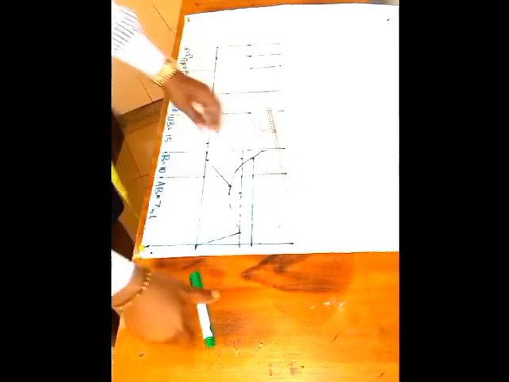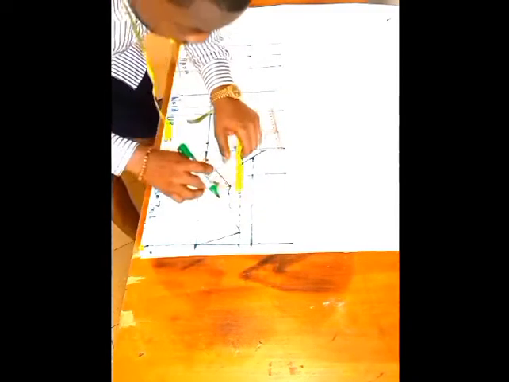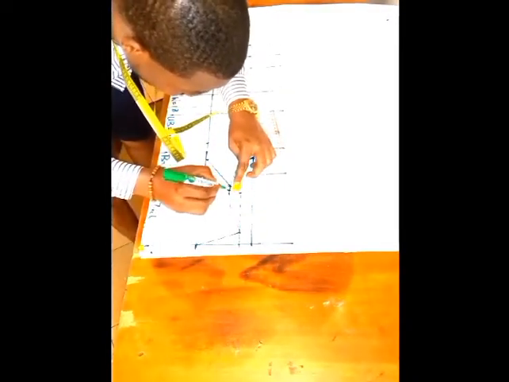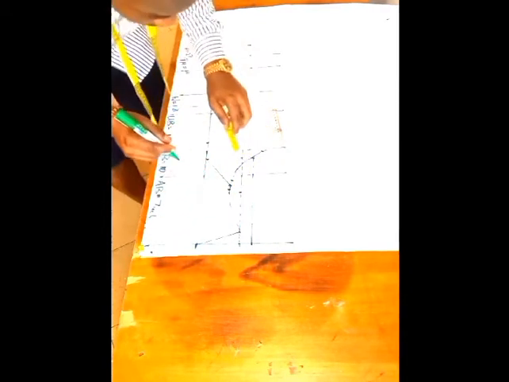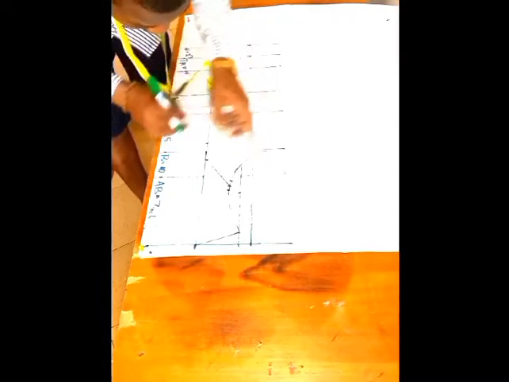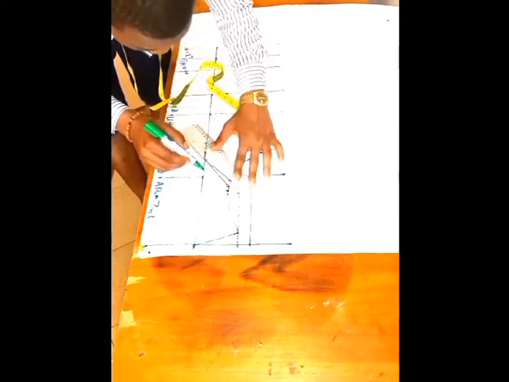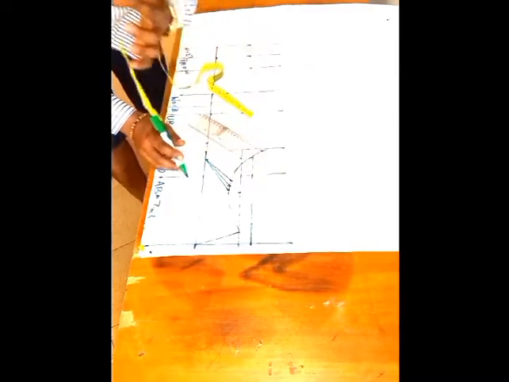So from this point, you can take 1 inch. You can take 0.5 inch up and 0.5 inch down. This is 0.5 inch up and 0.5 inch down. Then you can trace it to the point here. You can trace it to this point. You cannot trace it to this point.